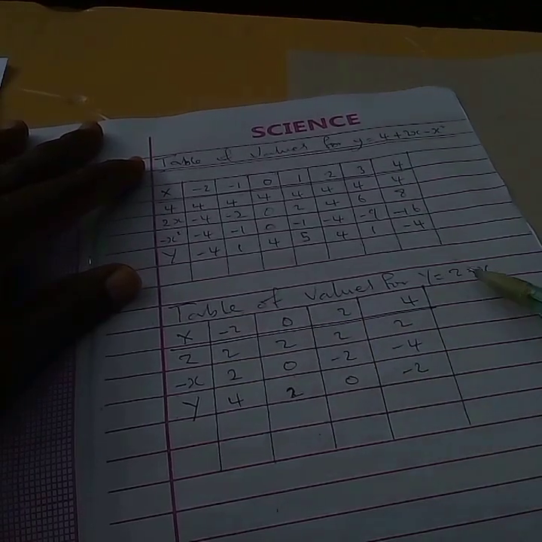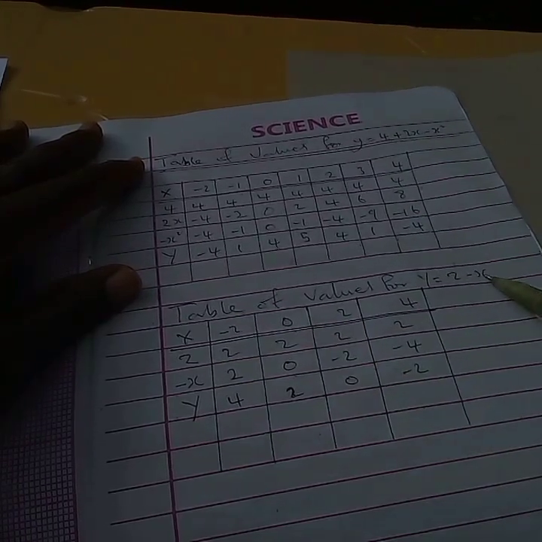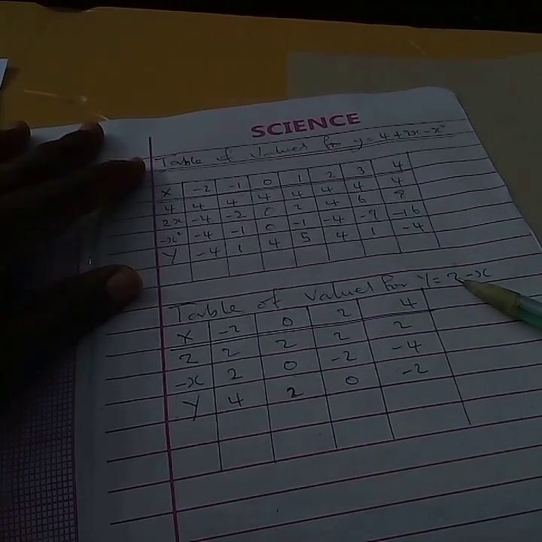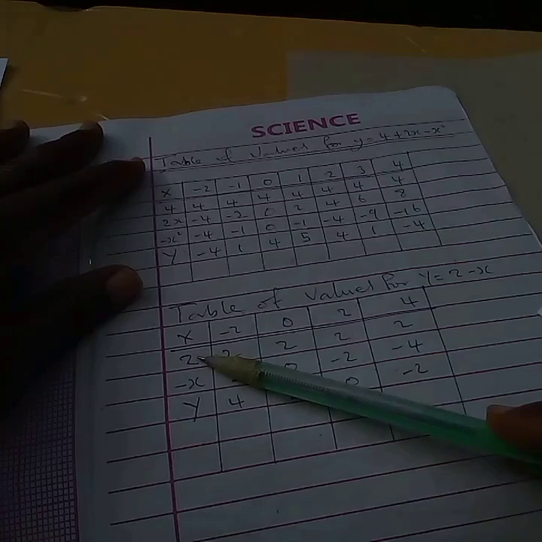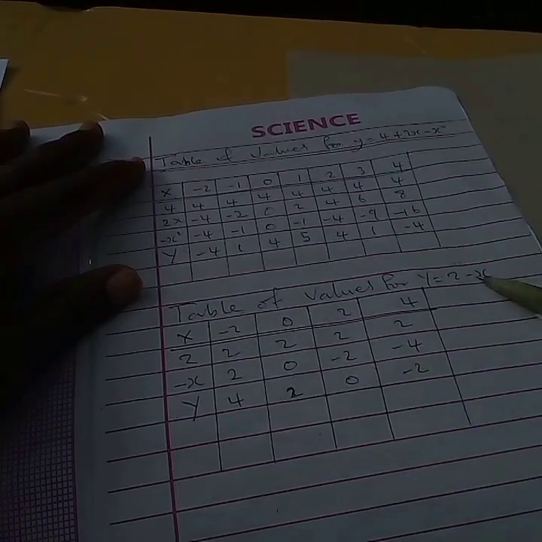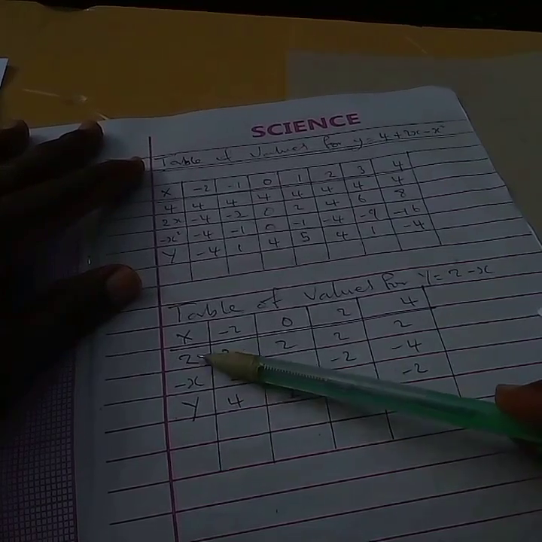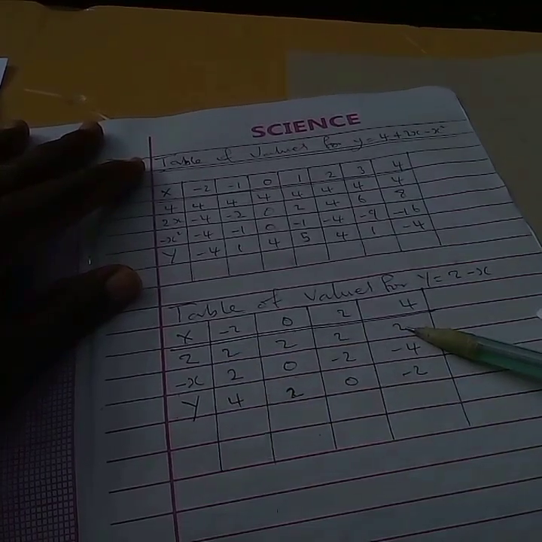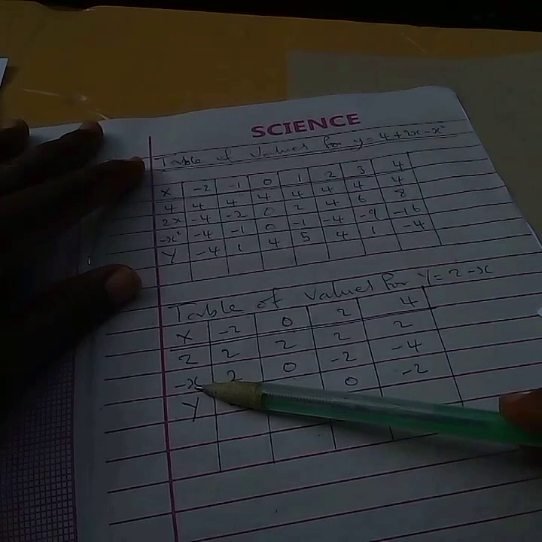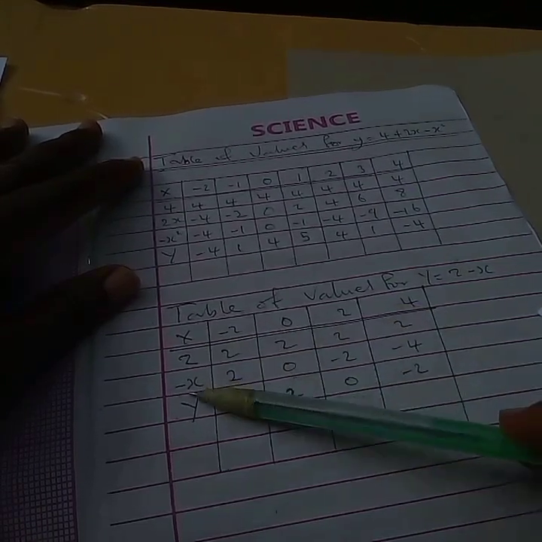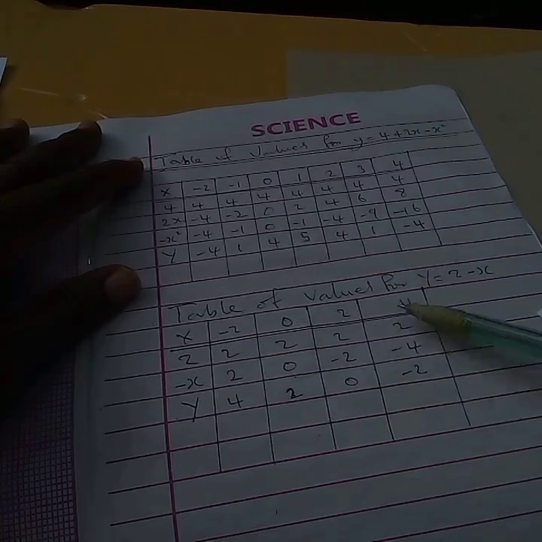This is table of values for y equals 2 minus x. So these two, I'm sure you're seeing that these two will be written here. Okay. And then this minus x will be repeated here. So 2 is a constant, it will be written across. And then minus x simply means multiplying all the values of x by minus 1. So it is just like taking the negative of all these values.